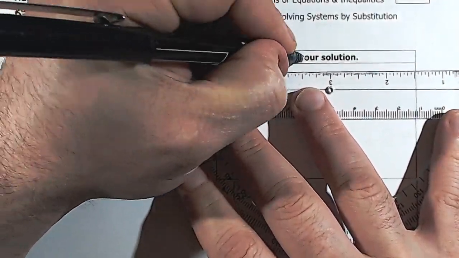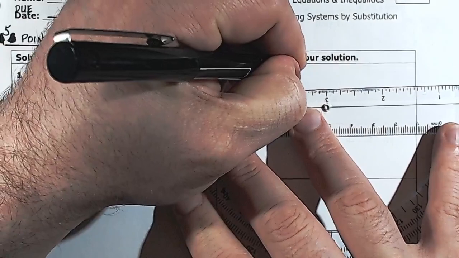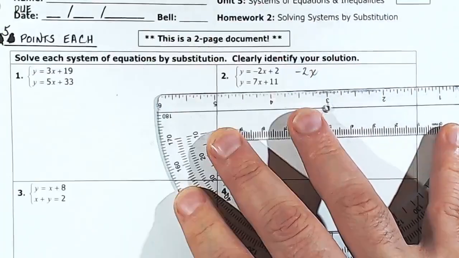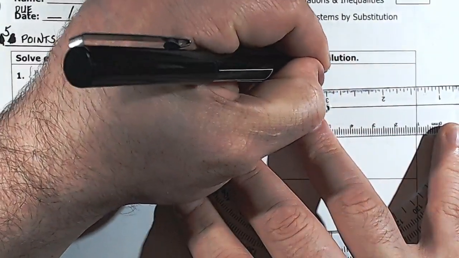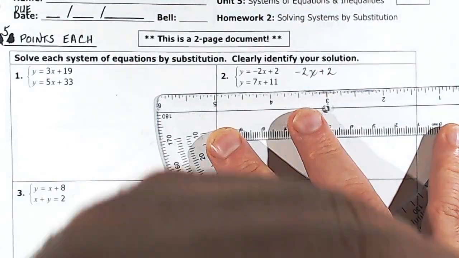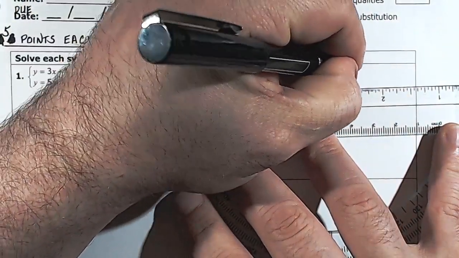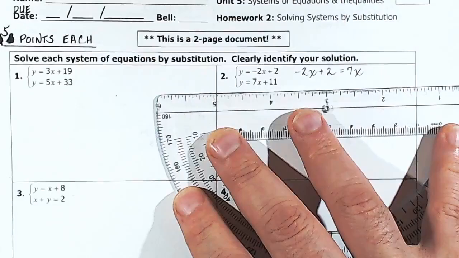So I'll come up here and I'll do negative 2x plus 2. And I'll set that equal to 7x plus 11.